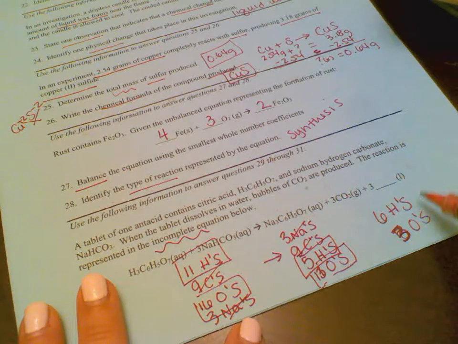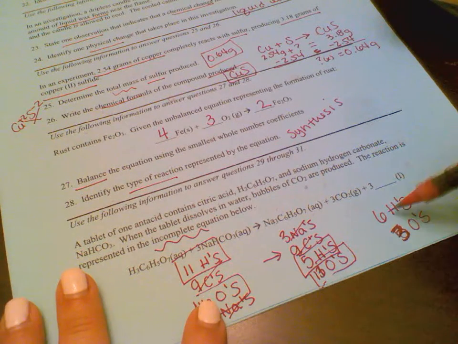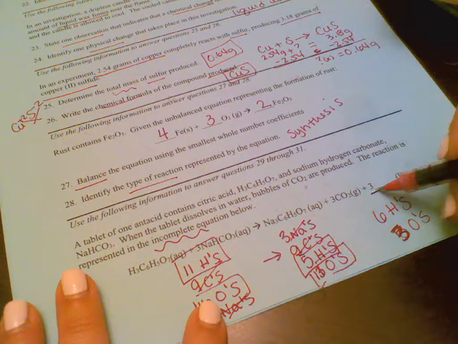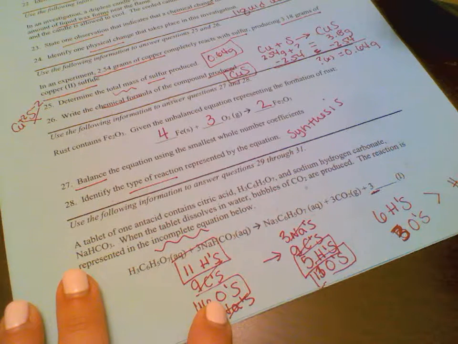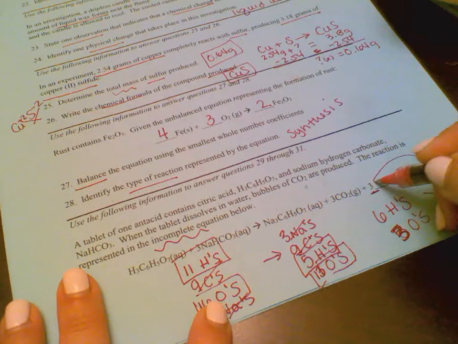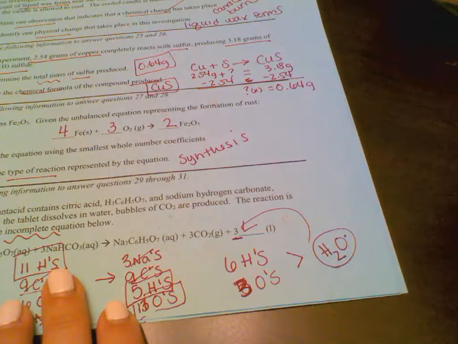Ooh, but I see a 3 right here. So really, I'm going to divide these by 3. So I need 1 O and I need 2 H's. What do you know? H2O. That's what's going to go in there. H2O. Again, I wish you guys could help me count. Okay.